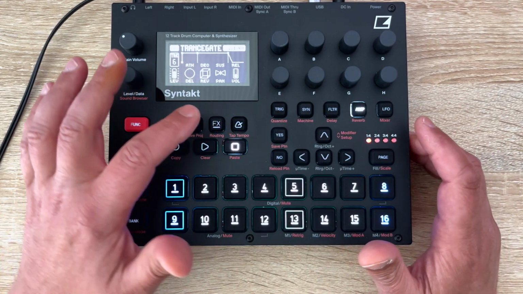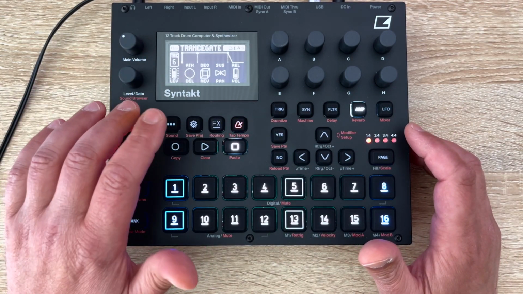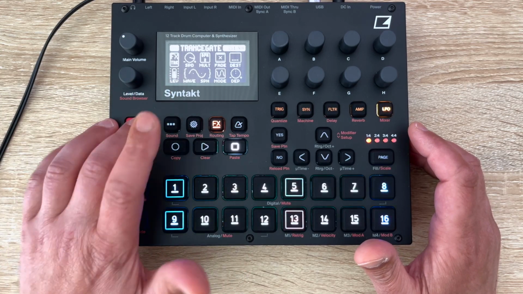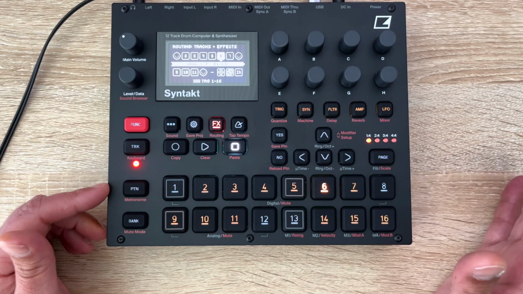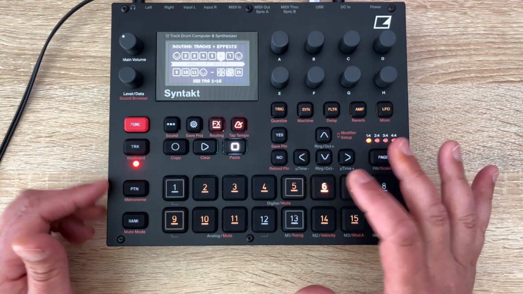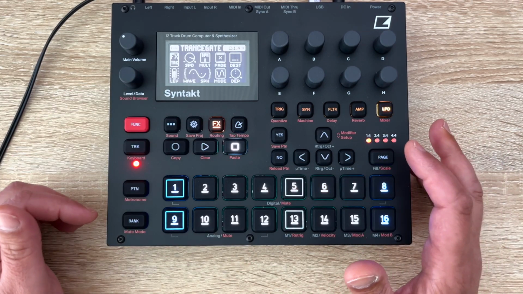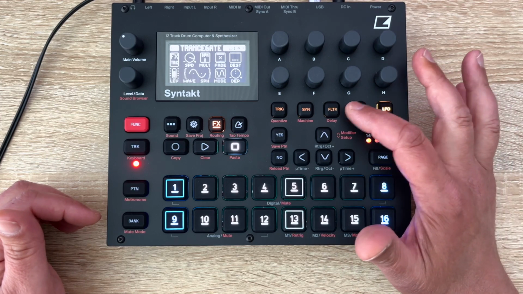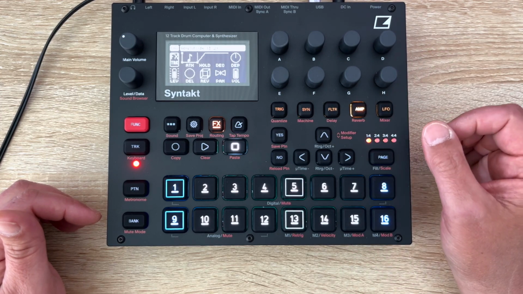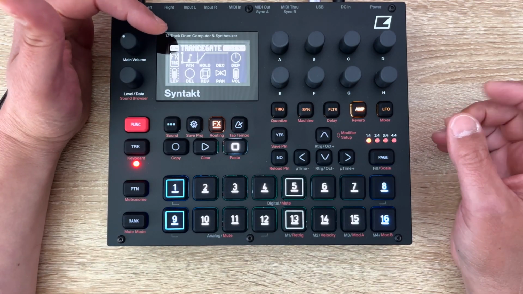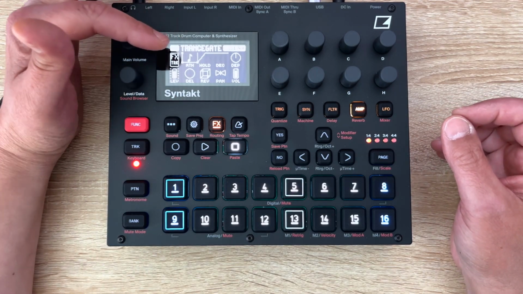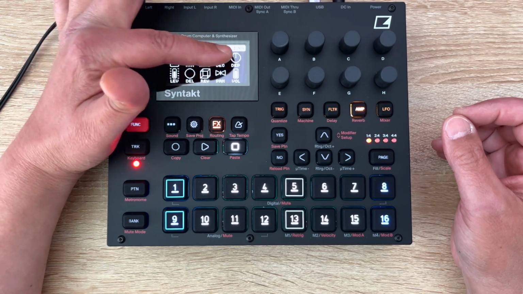So what I'm going to do is head into the effects block. Actually, I'm going to set the route in. Track 6 I've already got routed. So what you want to do here is head over to the amp page. Now this is what a lot of people are talking about, the ability to duck audio.